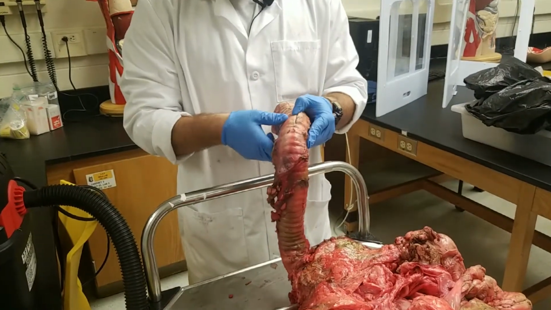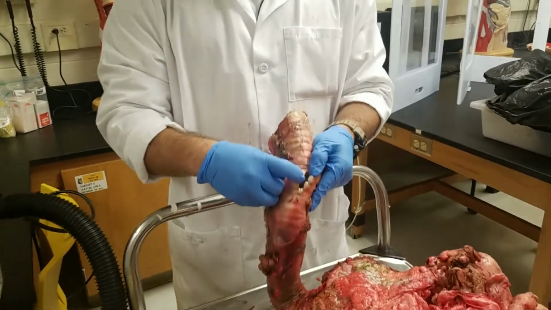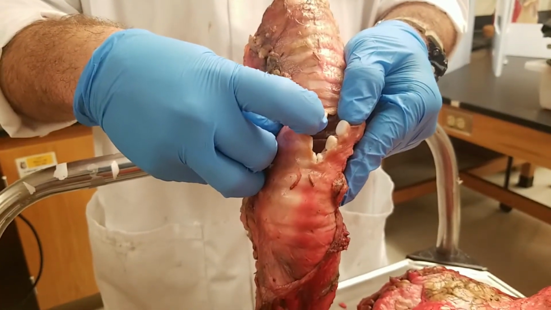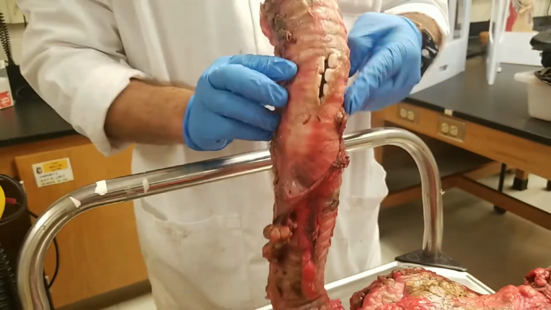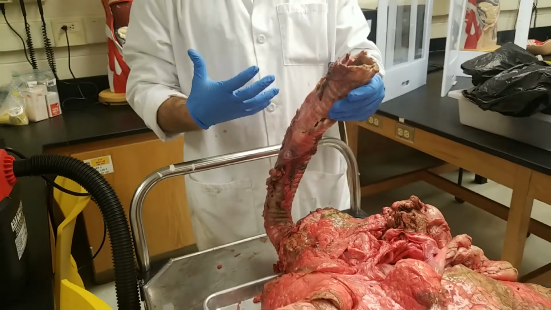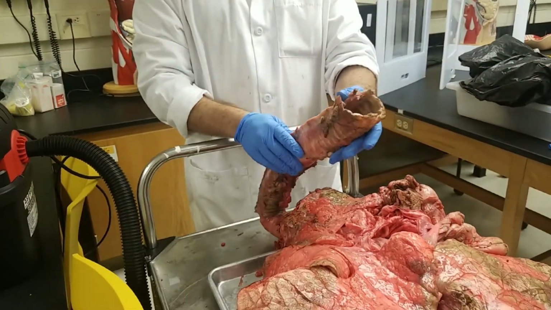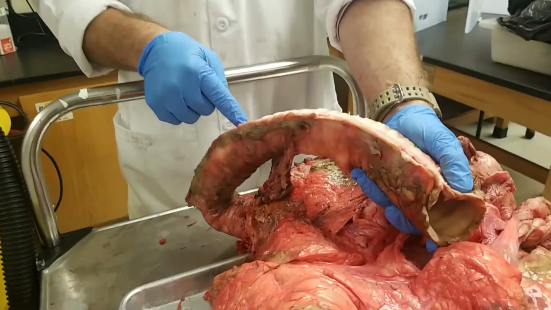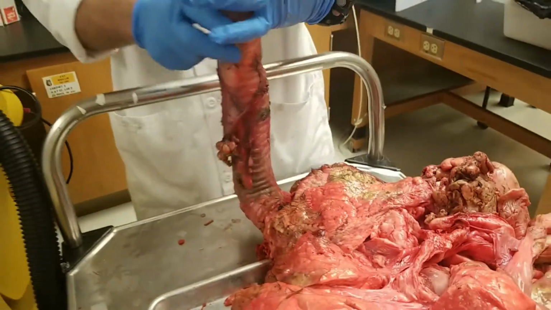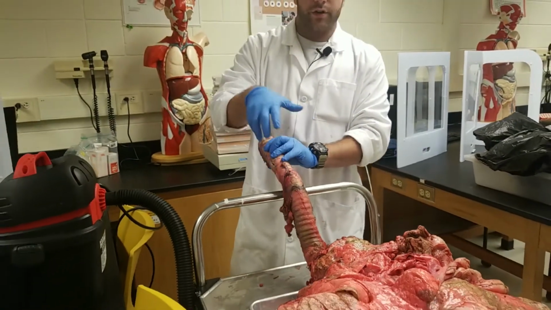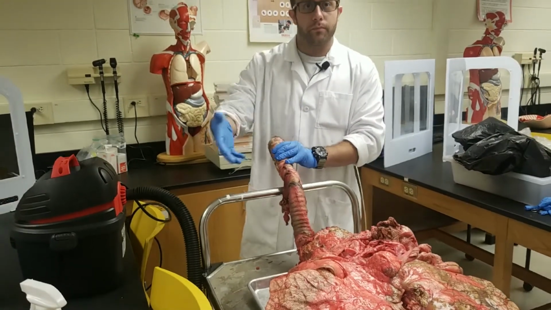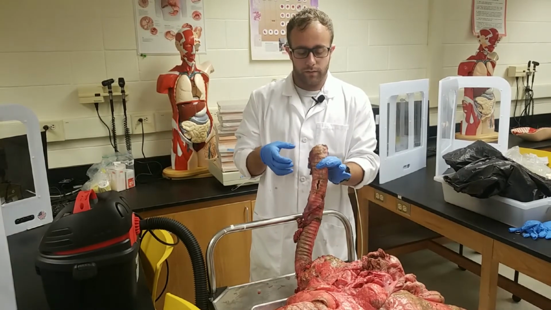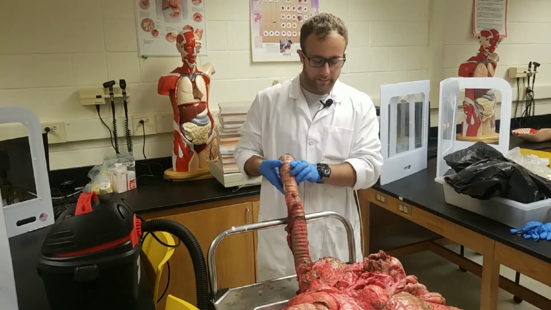And the trachea is held open by these C-shaped rings right here, and they're called cricoid rings. They are really used to support the integrity of the windpipe and keep the trachea open. And they're connected in the back here by a trachealis muscle. Now these ring-like structures are going to extend all the way down into both main stem bronchi, and they're going to hold the tube open.